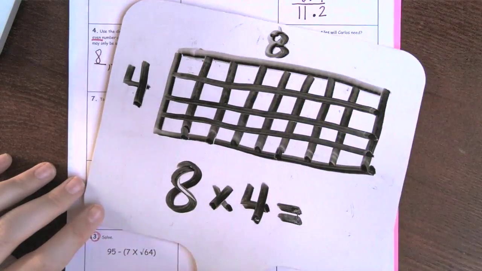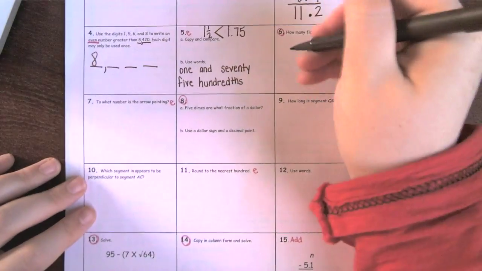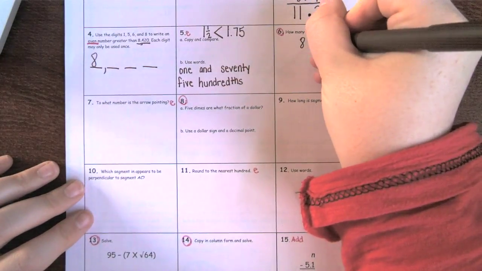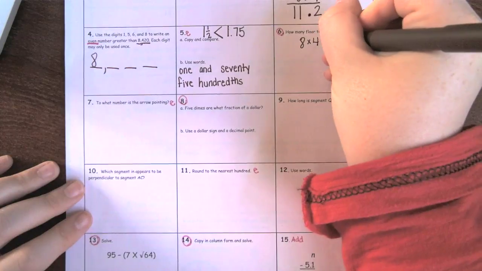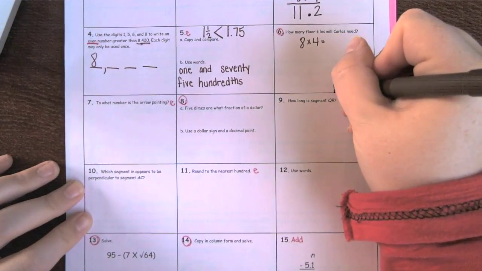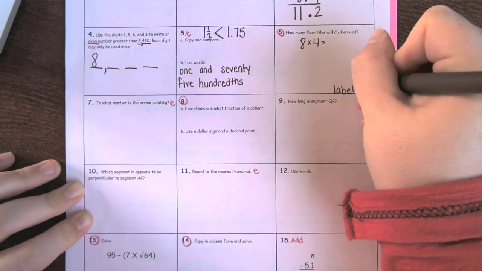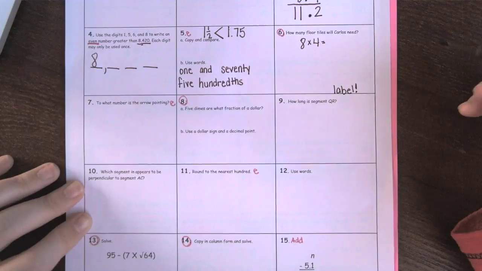So 8 times 4 is equal to what? And remember to put a label on this problem. I want you to pause and solve that right now.